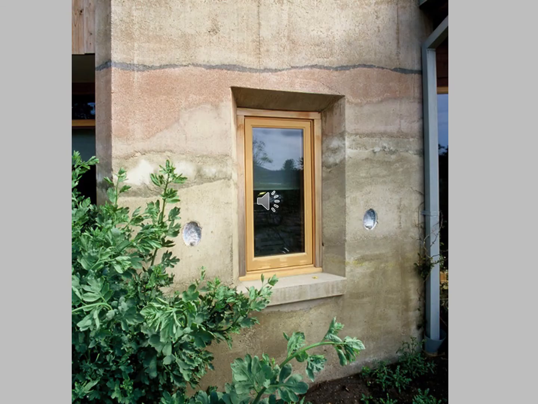Here's a finished rammed earth wall with a window in it. It gives a very smooth, straight surface. It looks like it's all one solid piece of stone, but those are actually layers of different colored clay that were rammed into the mold sequentially.